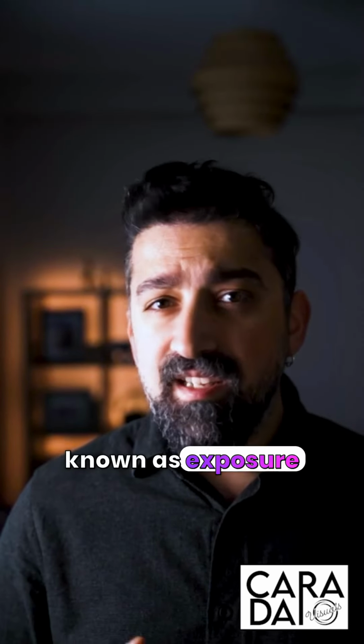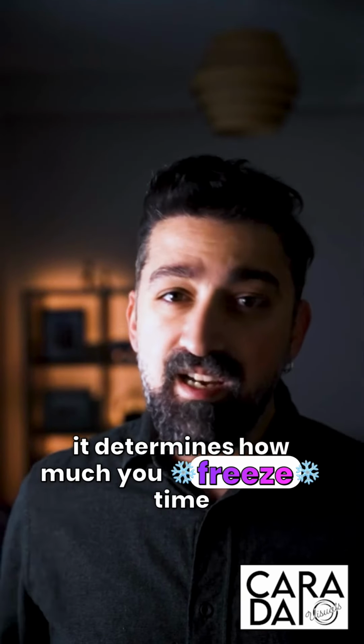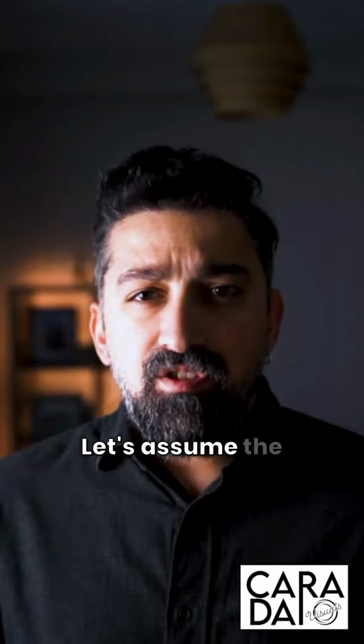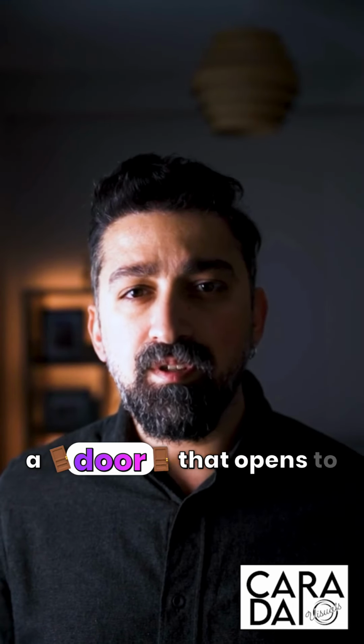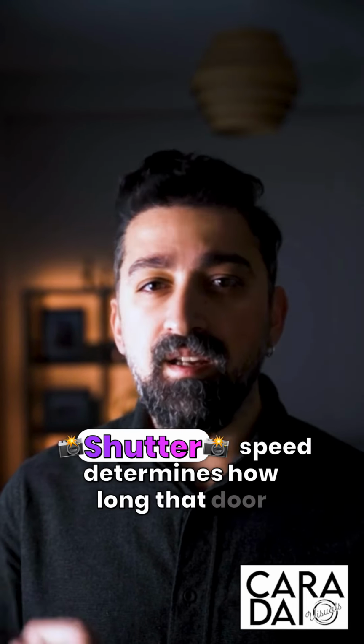Shutter speed, also known as exposure time. It determines how much you freeze time the moment you press the shutter button. Let's assume the shutter curtain is like a door that opens to the sensor. Shutter speed determines how long that door stays open.